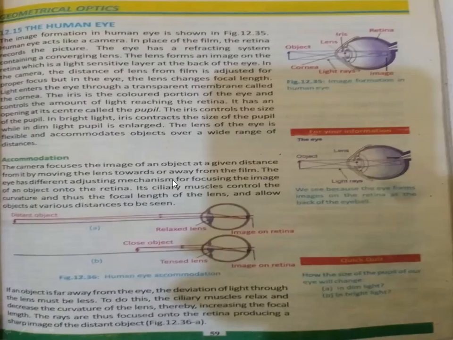An object can be placed anywhere. Whether our eyes want to see a distant object or an object close to the eyes, the ciliary muscles control the curvature and focal length of the lens and allow objects at various distances to be seen.